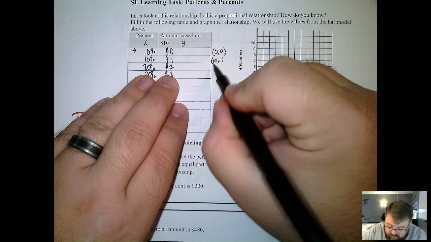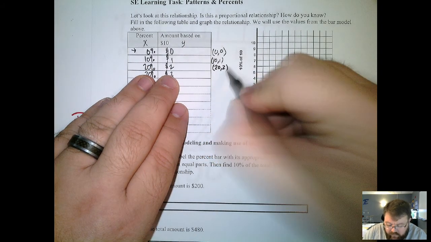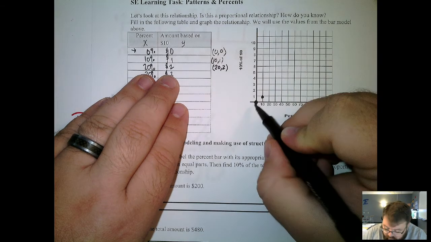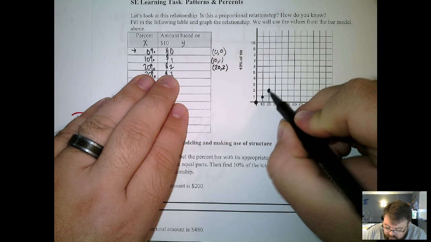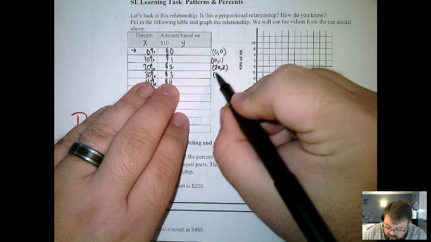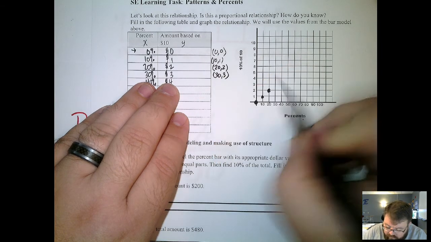The next one is 20, 2. So over 20, up 2. 30, 3.